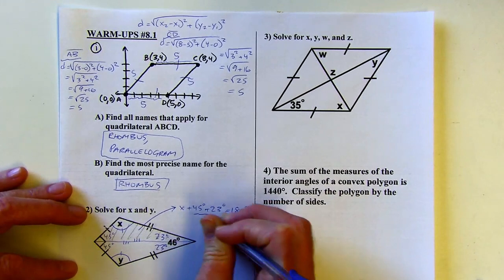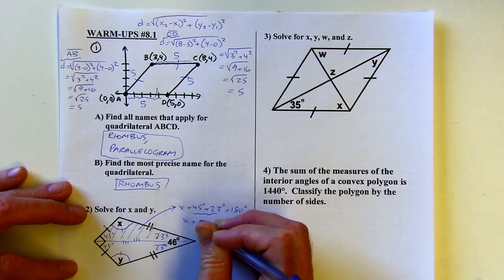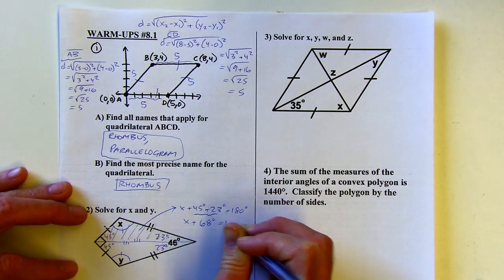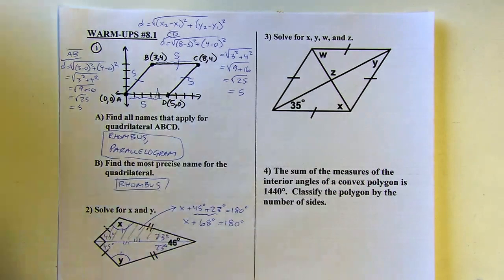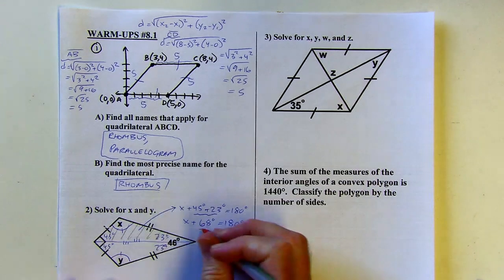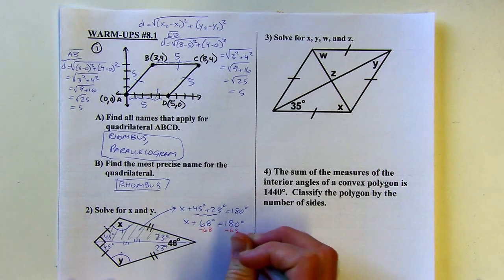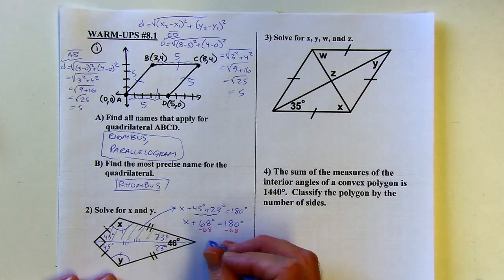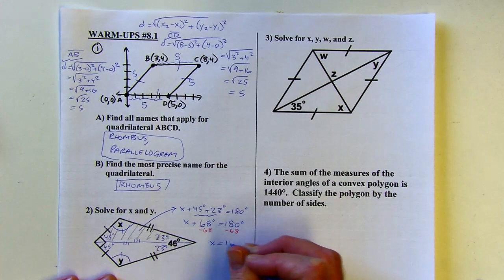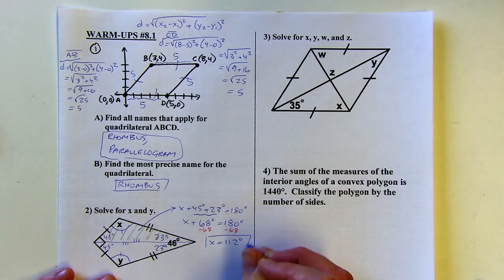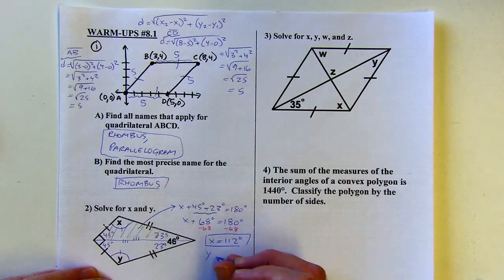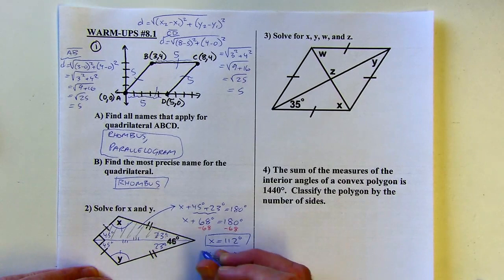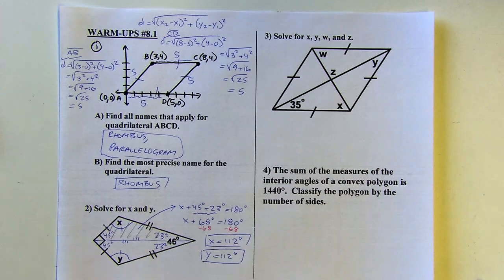Okay, I'll combine my like terms there. Okay, and then I want to subtract 68 from both sides. And I'm going to get 112 degrees. Okay, that's what x is, and x and y are congruent, so y is also going to be 112 degrees then. Okay?